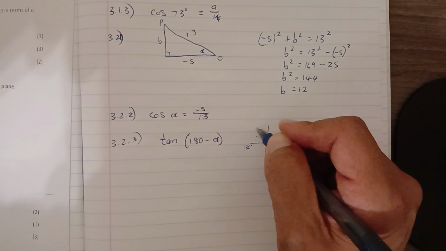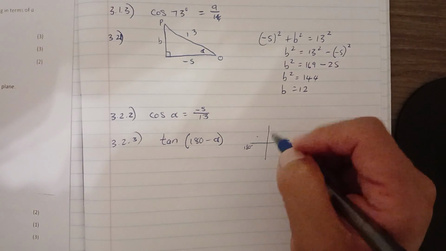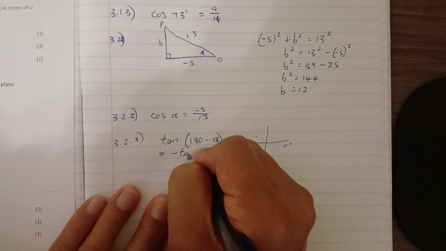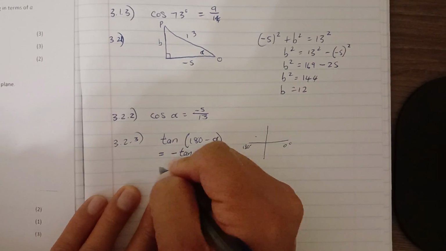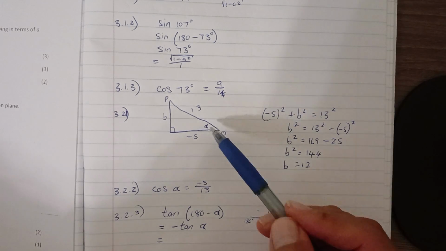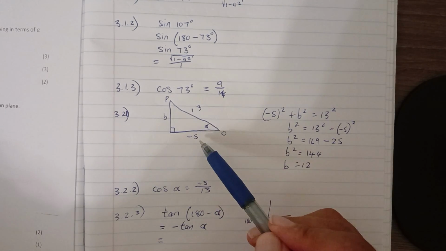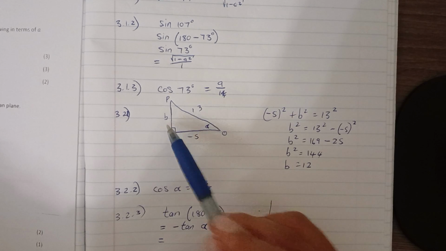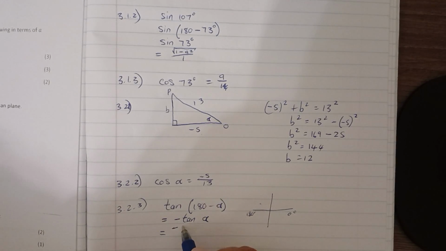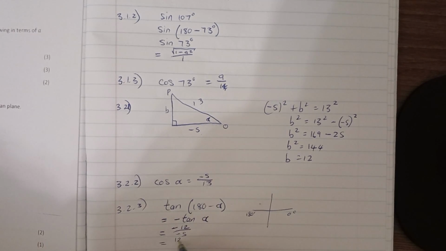And that's where sine is positive, not tan. So tan would be negative if I reduce that. So it's negative tan alpha. And then I go back to my triangle and read off what that would be. Tan of alpha is opposite over adjacent. b was 12 now. So that would be negative 12 over negative 5, which is just 12 over 5.